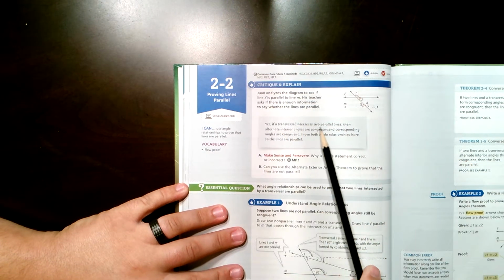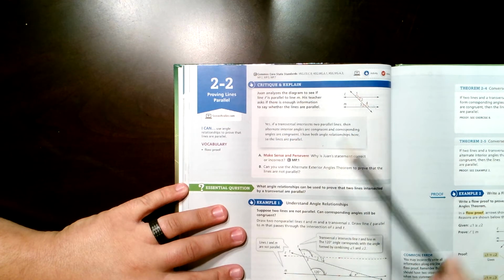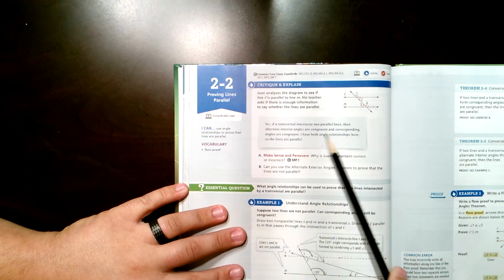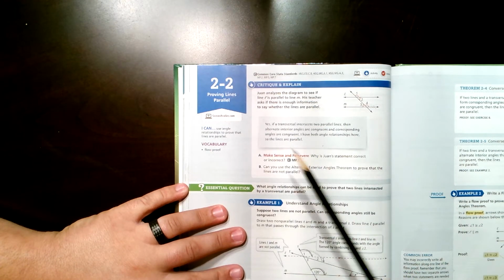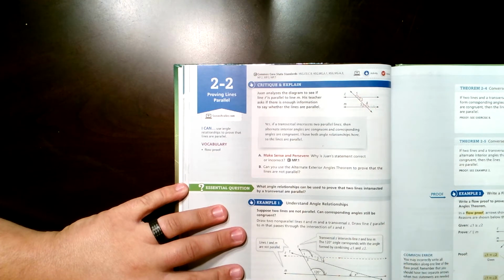If a transversal intersects two parallel lines, then alternate interior angles, so they're referring to angle 2 and angle 3, are congruent and corresponding angles are congruent. So angle 1 and angle 4 are corresponding angles. It doesn't necessarily have to have both of those relationships. It just has to have one, but in this case, they have both. So it says, I have both angle relationships here, so the lines are parallel.